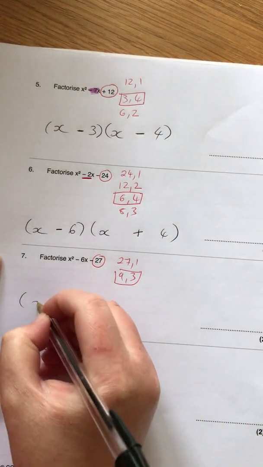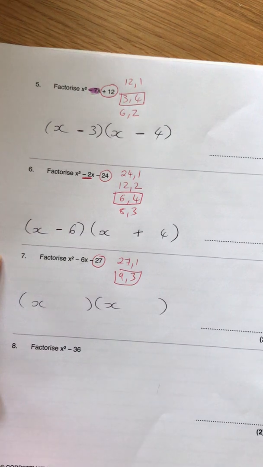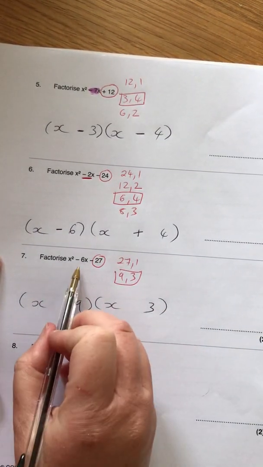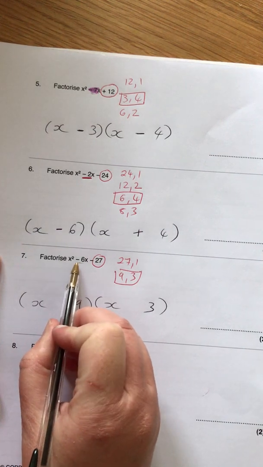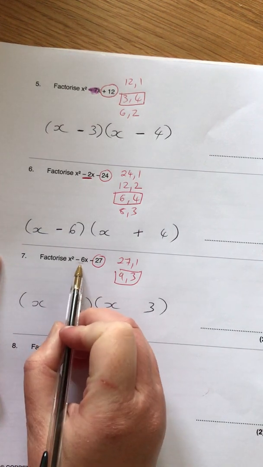So we're going to think about x at the start of both of our brackets again. Then you're going to put 9 and 3 inside your brackets in any order. Then we're thinking about how I can use them to make that negative 6, minus 6.